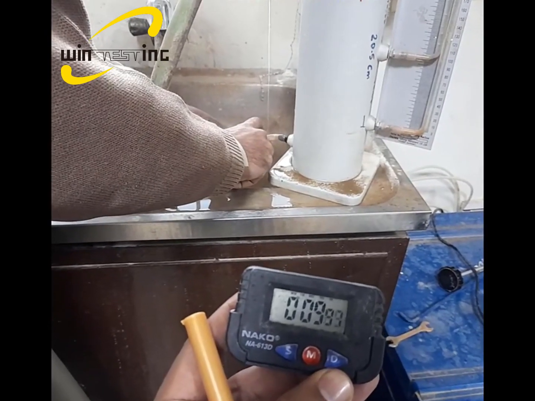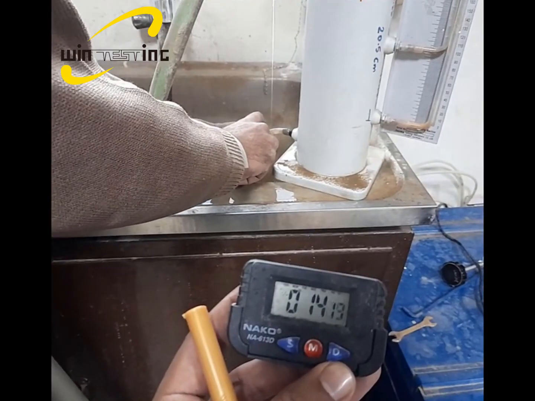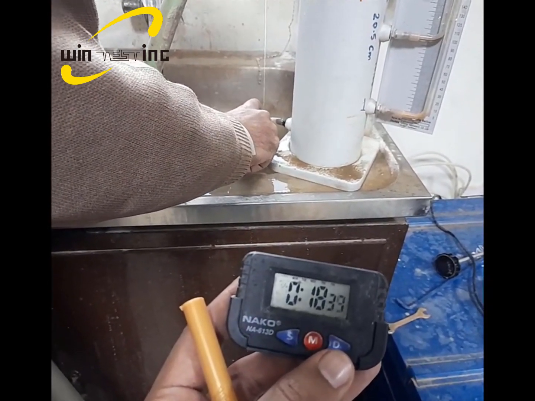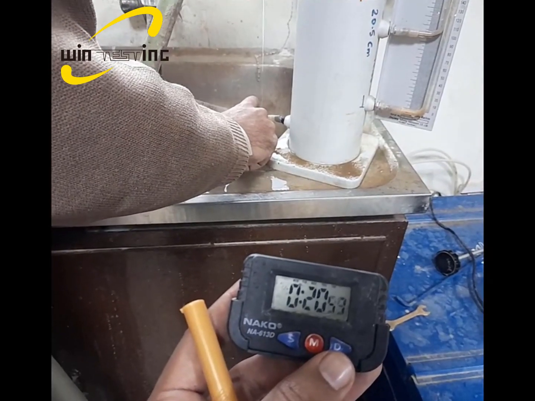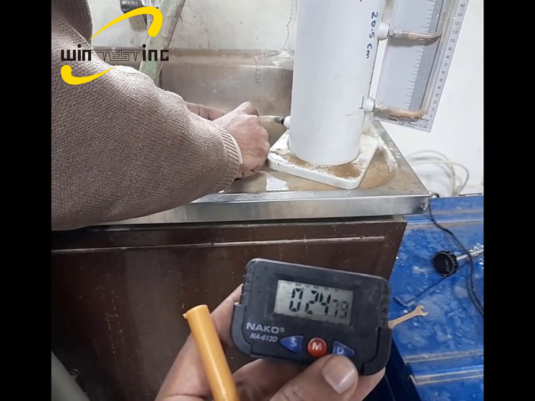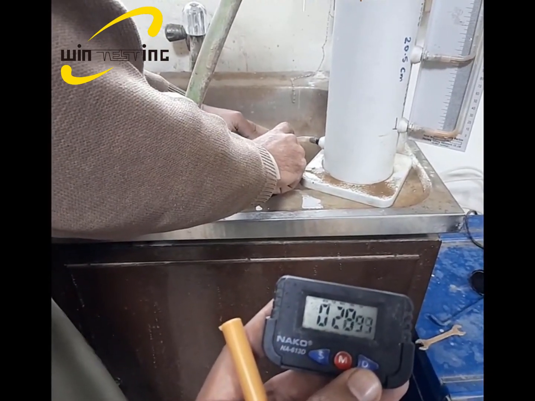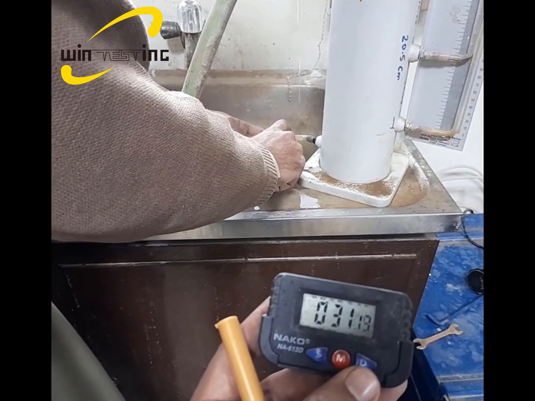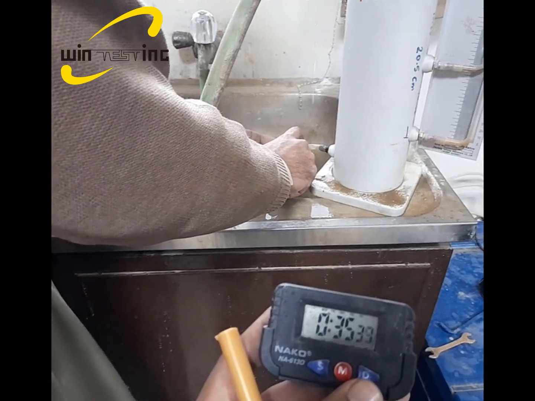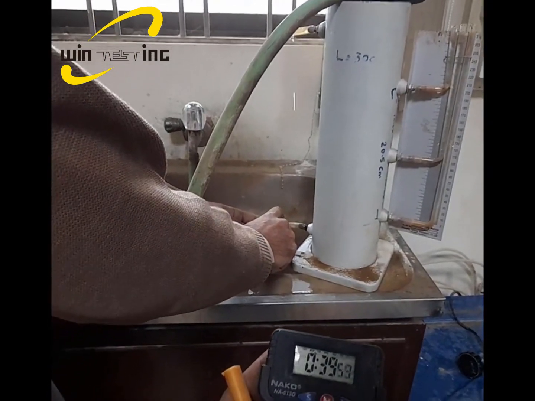That will be used to perform the calculations to determine the hydraulic conductivity of this soil. So we actually require the time required to have the 100 ml discharge from this soil sample.